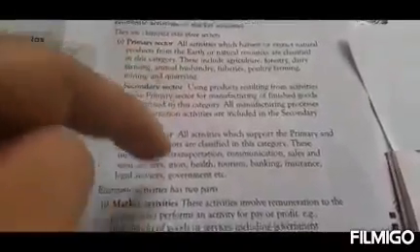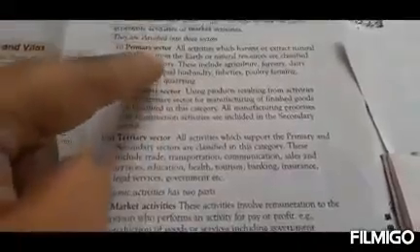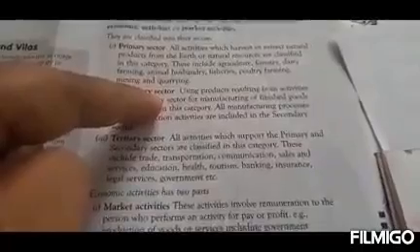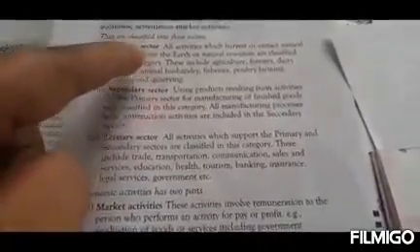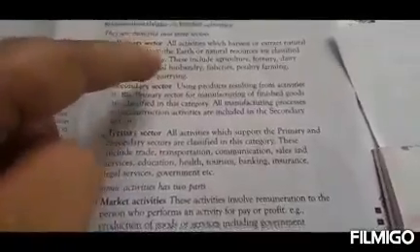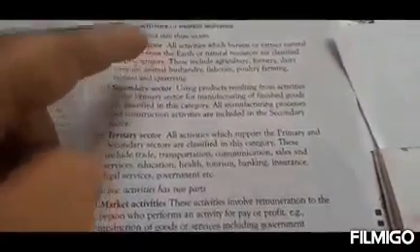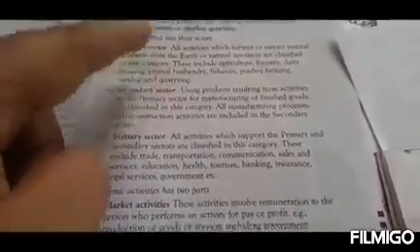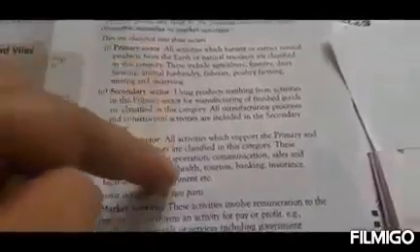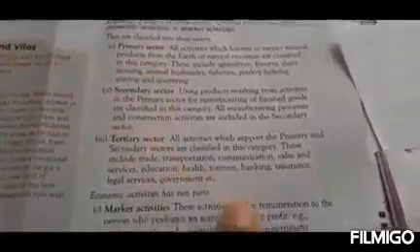But between the primary and secondary sector, there is one sector that is known as the tertiary sector. If you have to take whatever you extracted from the primary sector to the secondary sector, then you need transportation facilities. All that transportation comes under the tertiary sector.